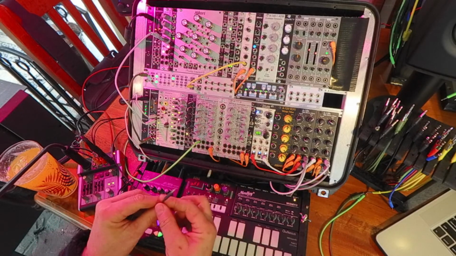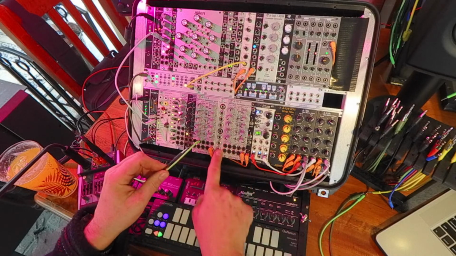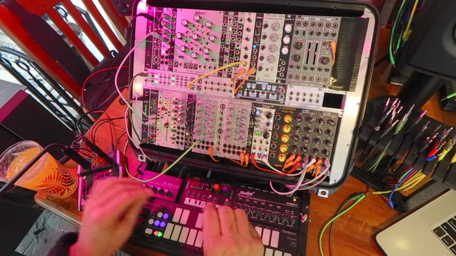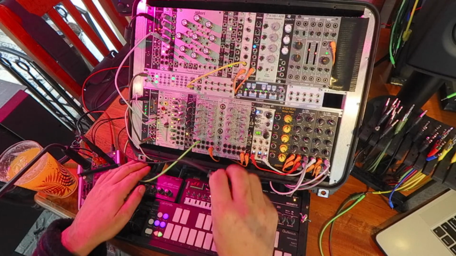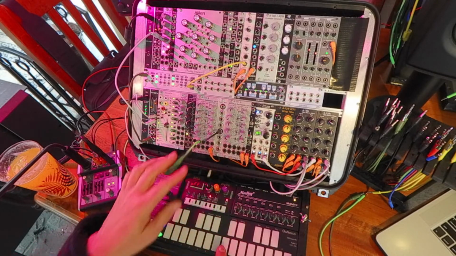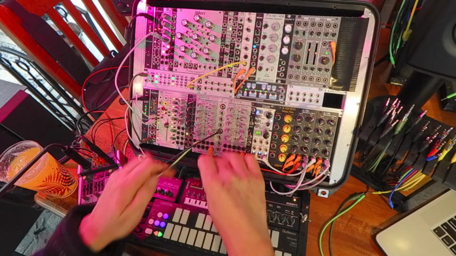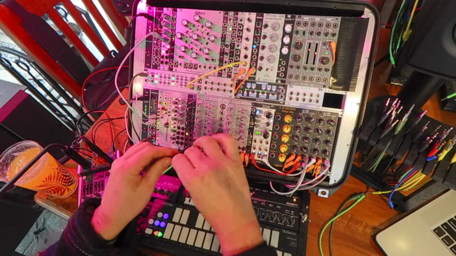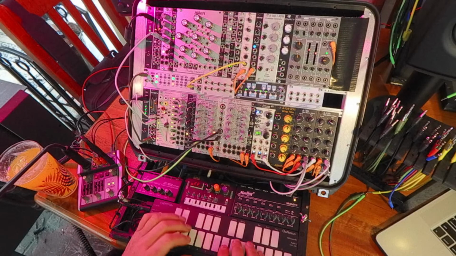But what I'm going to do is split the CV, and this is where these multiples come in, and this is the kind of thing that you find it harder to do on more dedicated gear. So I'm actually going to take the CV, so this is the notes, and I'm going to have one of them going back into this synthesizer, so this note goes back into here.